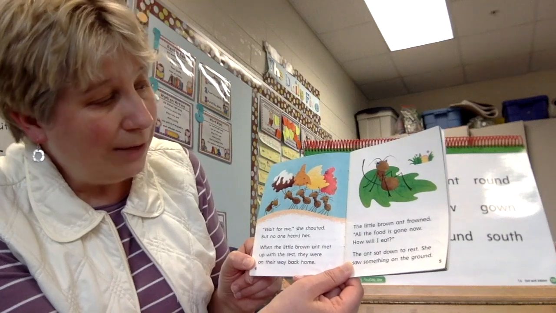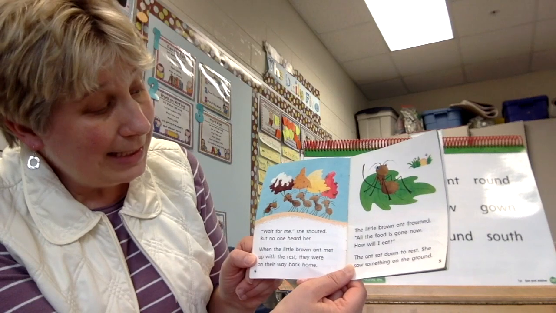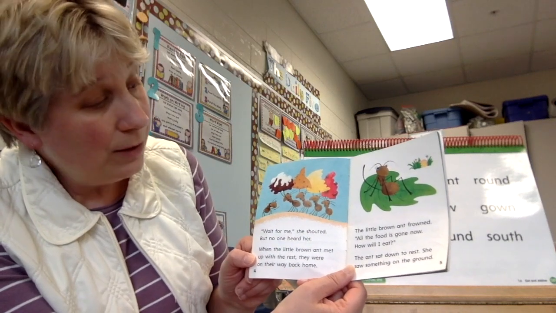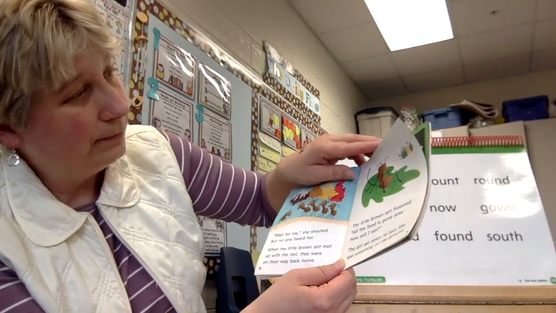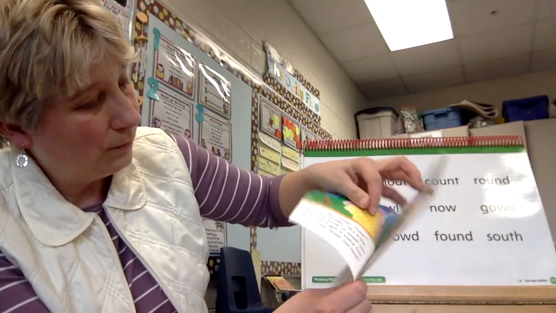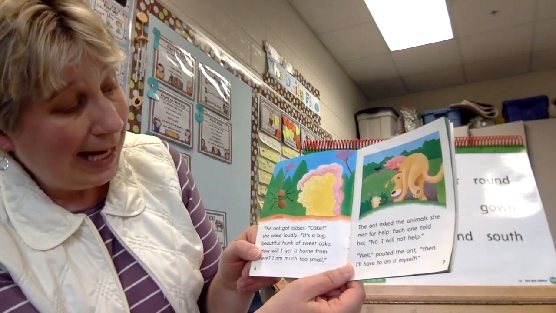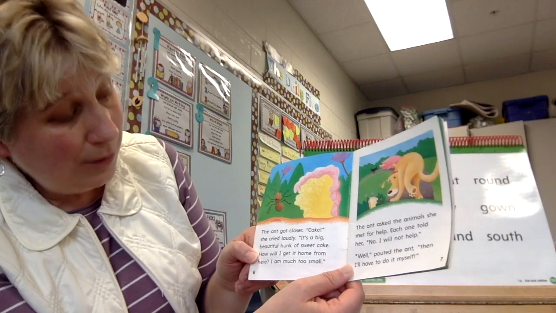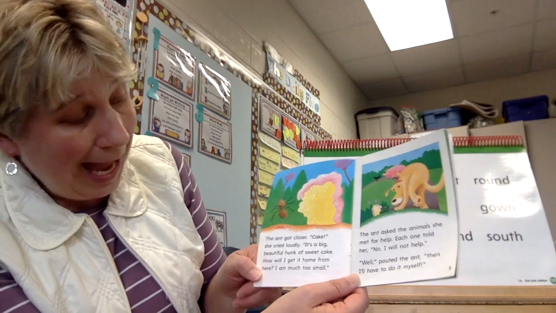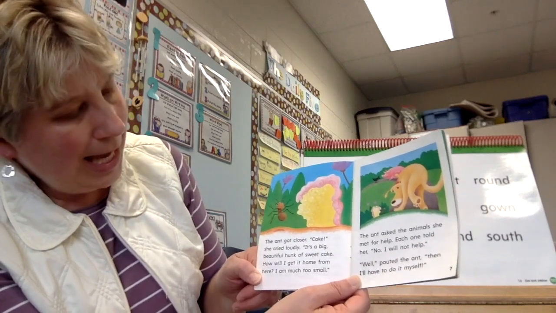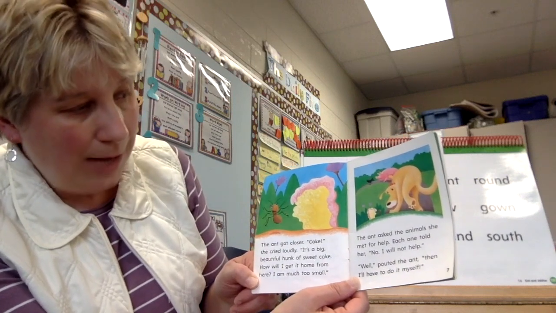The little brown ant frowned. "All the food is gone now. How will I eat?" The ant sat down to rest. She saw something on the ground. The ant got closer. "Cake!" she cried loudly. "It's a big, beautiful," oh, there's that word, beautiful, "hunk of sweet cake. How will I get it home from here? I'm much too small." The ant asked the animals she met for help.